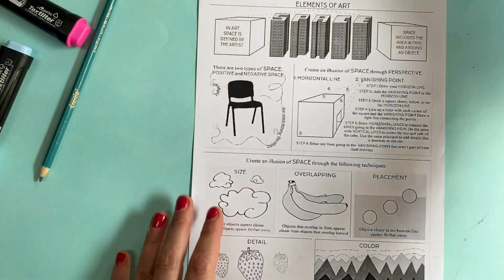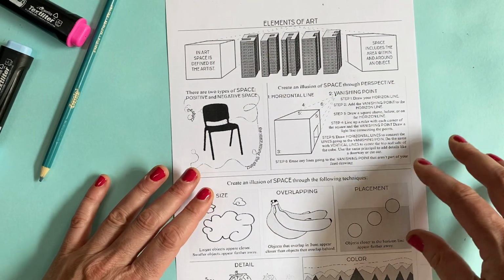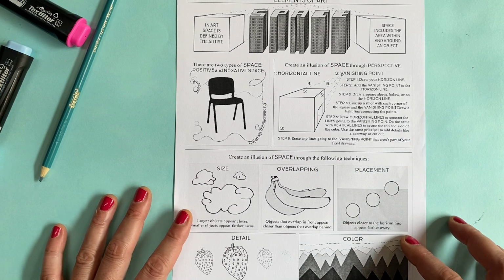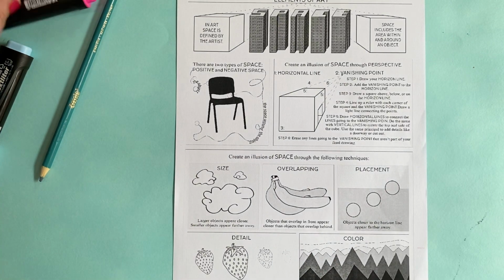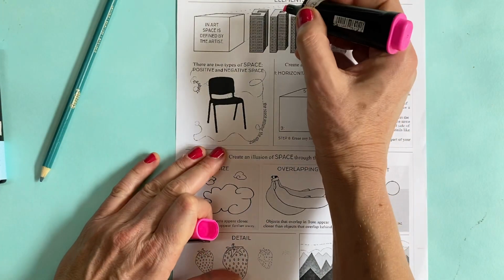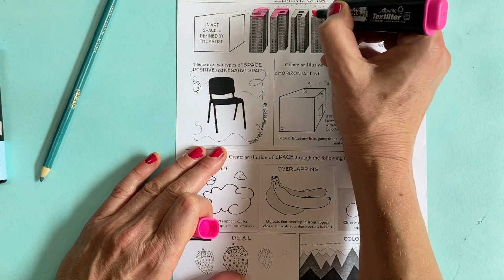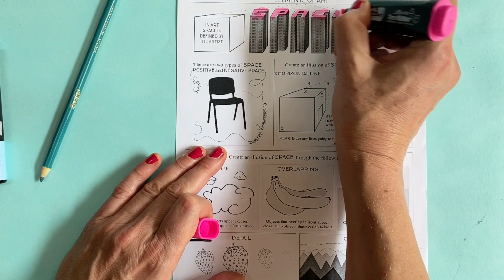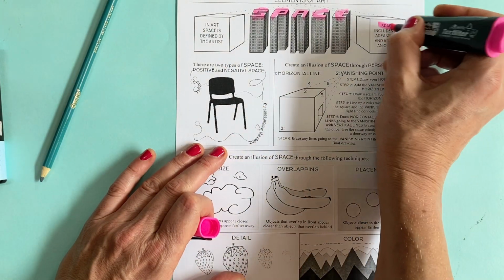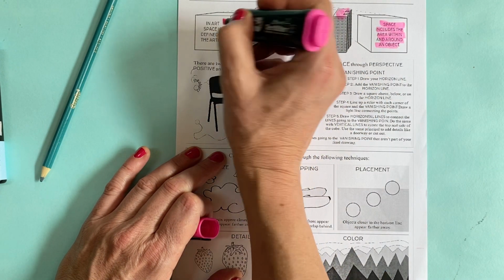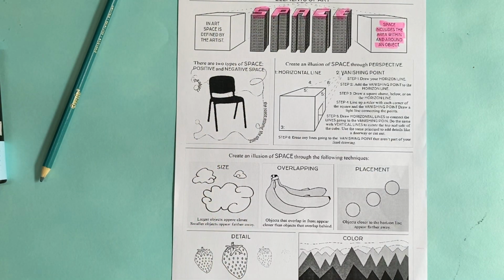All right, next we're doing a lot this week, because actually these are short, okay? So we're going to finish the last 2 sections of our design booklet. Now this looks really complicated, but it's not. We're talking here about space. Okay, space. What is space in art? It's the area within and around an object. And you, the artist, decide on the space.